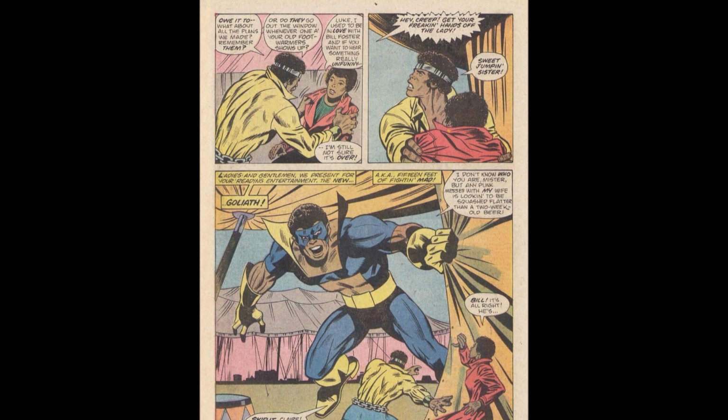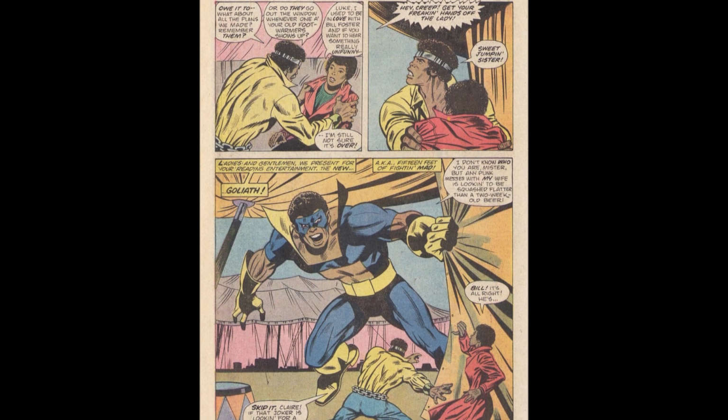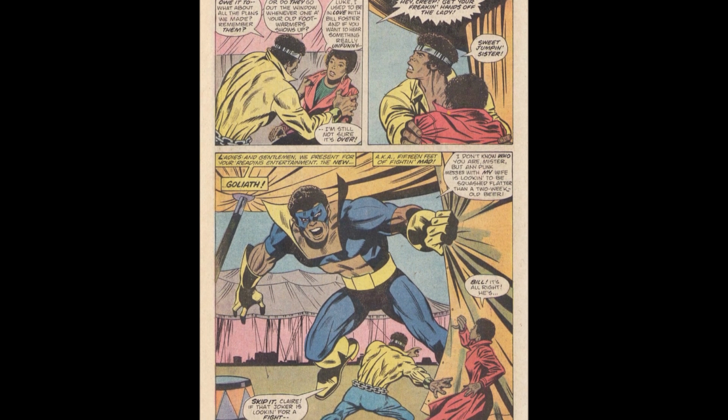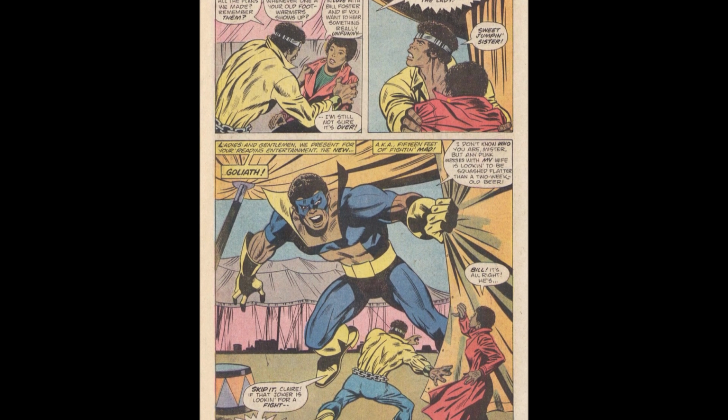Luke Cage continues to try to argue with her, but before they could hash anything out, ladies and gentlemen, we present for your reading entertainment the new Goliath, aka 15 Feet of Fighting Mad.